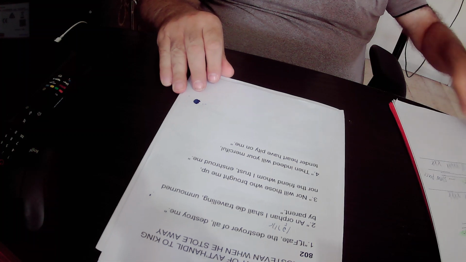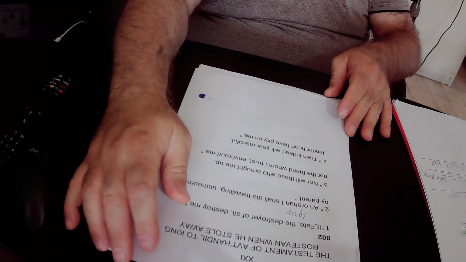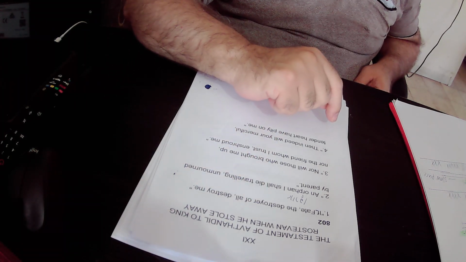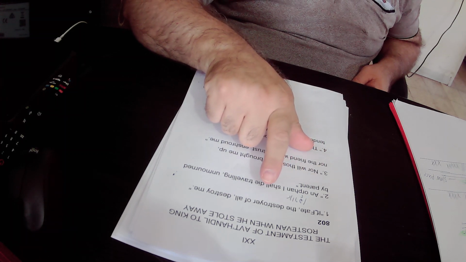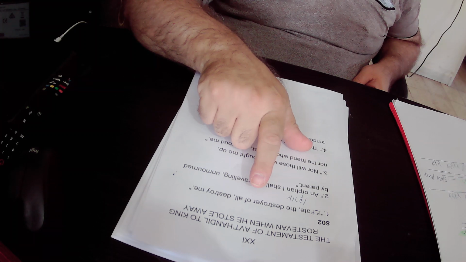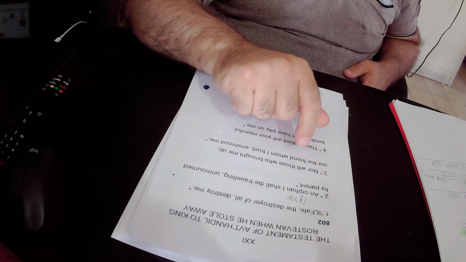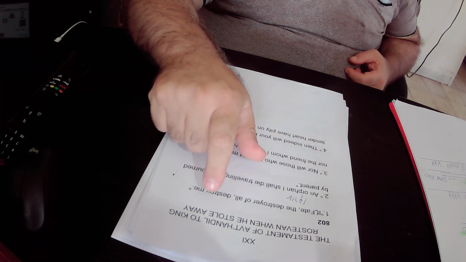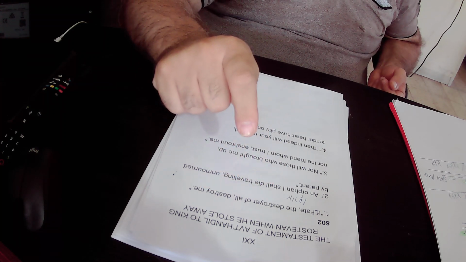So we'll start with stanza 802. Stanza 802 is actually in chapter 11. It is the testament of Tandil to King Osterman when he stole away. Tandil is the commander of the Arab armies, and King Osterman is the king of Arabia.